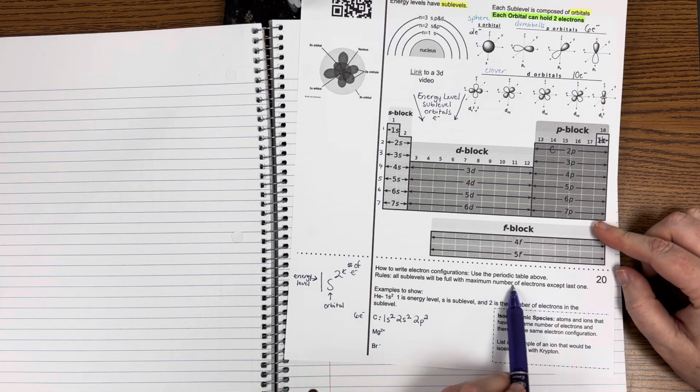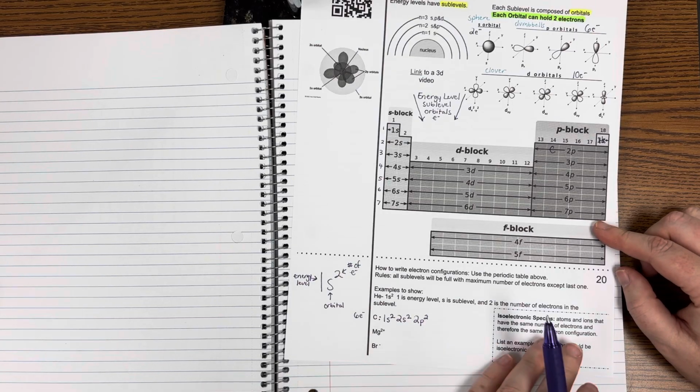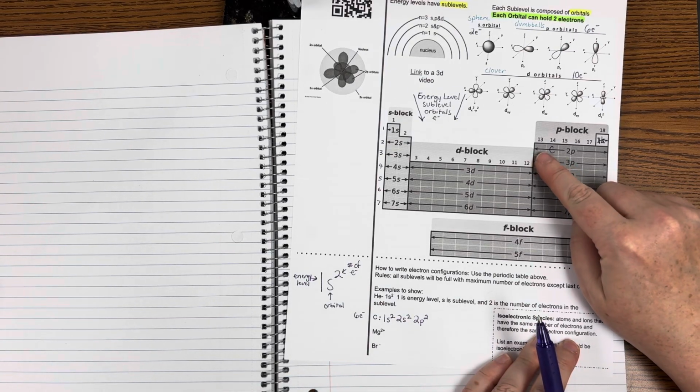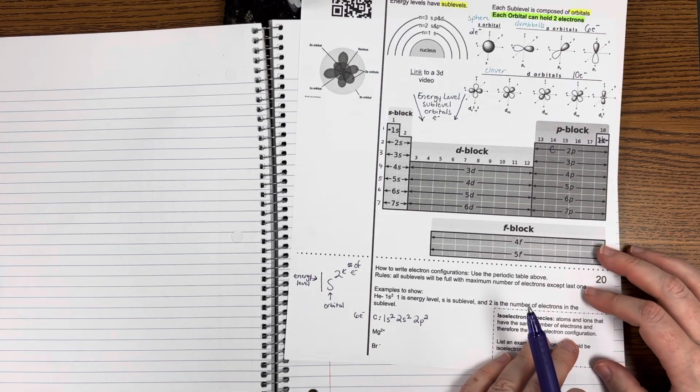When we're talking about the maximum number of electrons, except for the last one, 2 is the maximum number of electrons that an s orbital can have. So this is full, and then you do not have to fill up the last orbital that you're working with, because carbon only has 2 electrons in this p orbital.